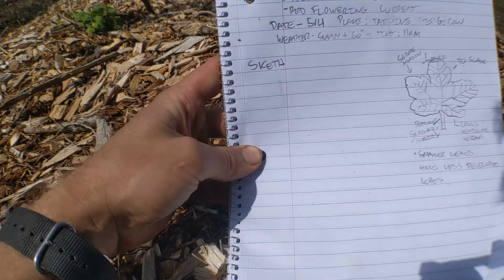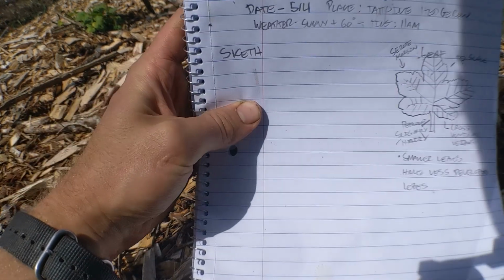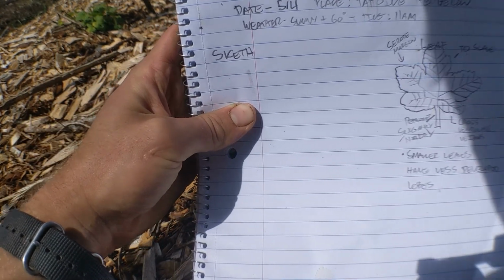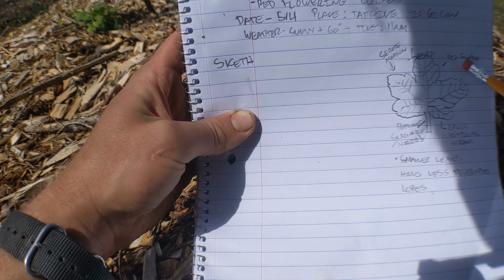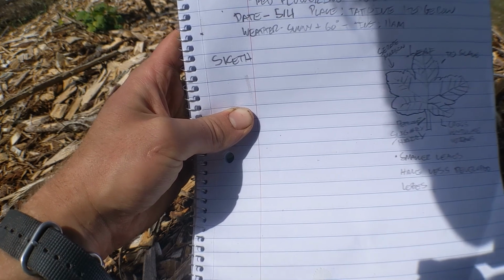So I'm going to stop here for a minute and show you my leaf sketch. I like to start small and work my way big. I tried to draw it as accurately as I could. You'll note that it was to scale. This was the size of the leaf I sketched. You might not be able to do that.